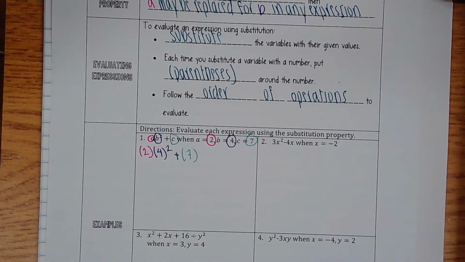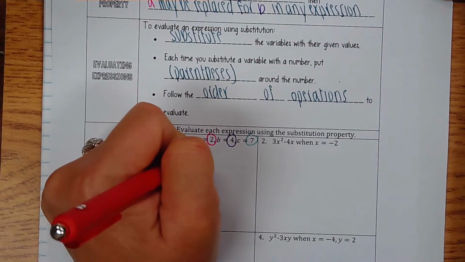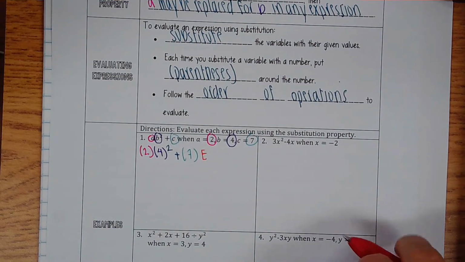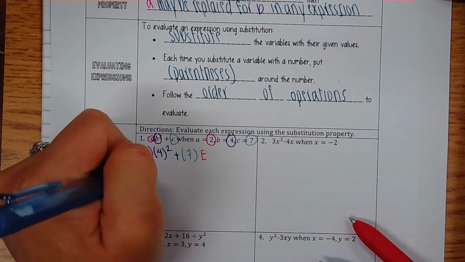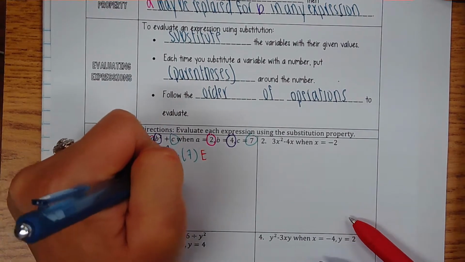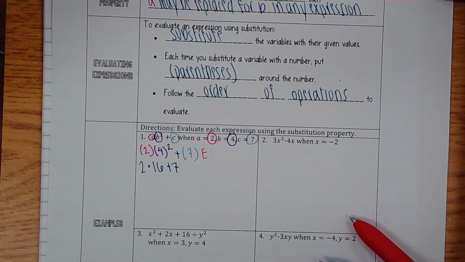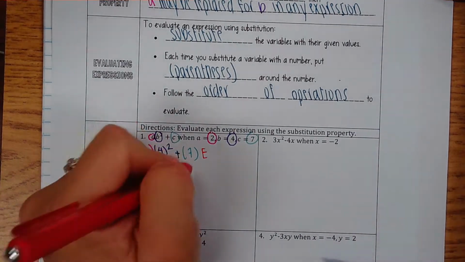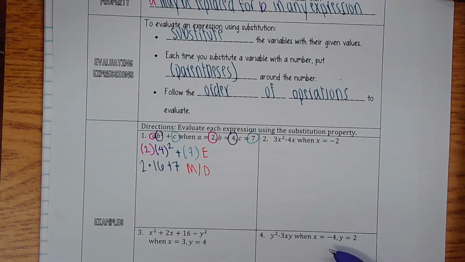So according to GEMDAS, or my order of operations, I have to do the exponent first, right? So I'm going to do that exponent, and I am going to get 2 times 16 plus 7. And then I'm still doing my order of operations, so it's either multiplication or division next, and that is multiplication.